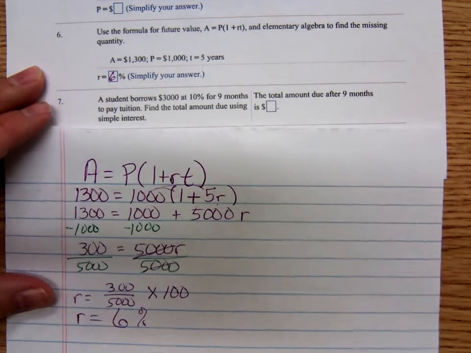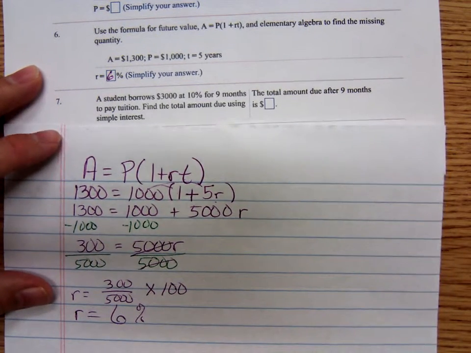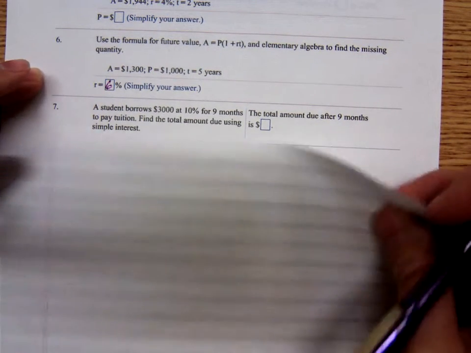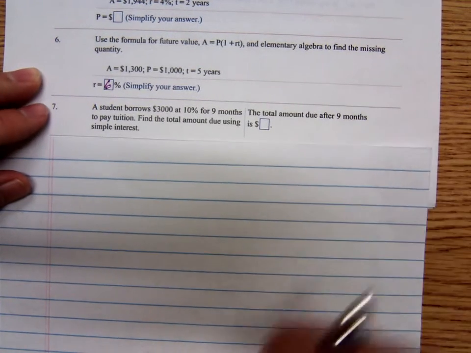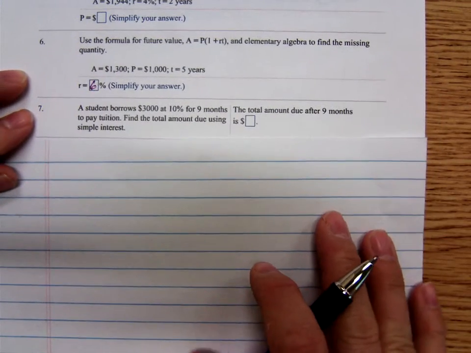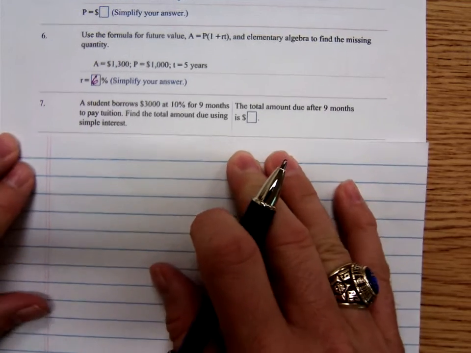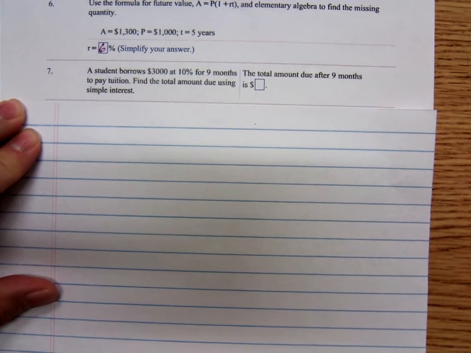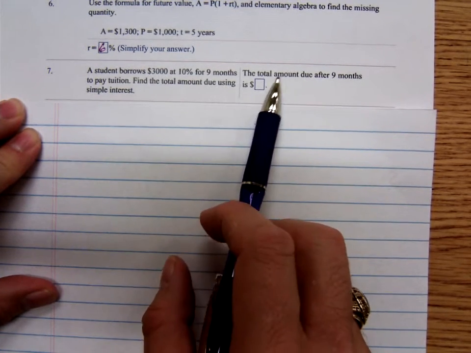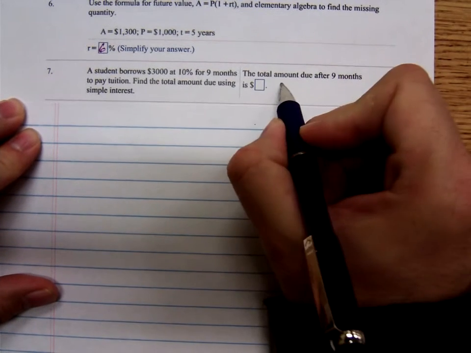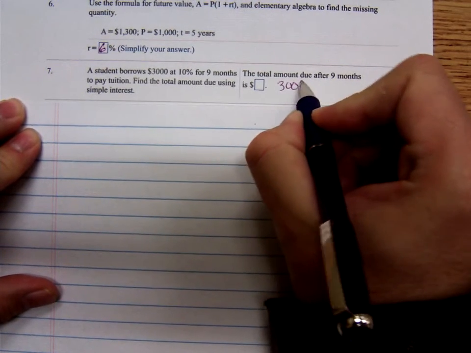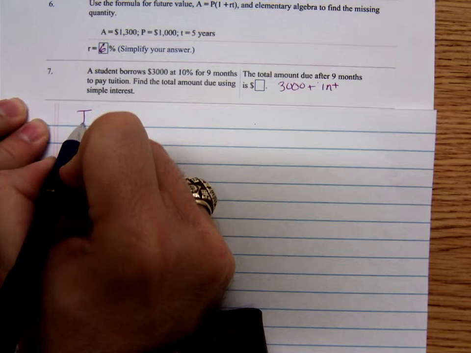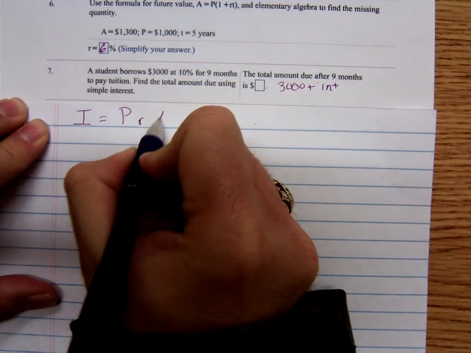Now, problem number 7. A student borrows $3,000 at 10% for 9 months to pay tuition. Find the total amount due using simple interest. The amount due is going to be $3,000 plus the interest. So I'm going to calculate the interest using I equals PRT.